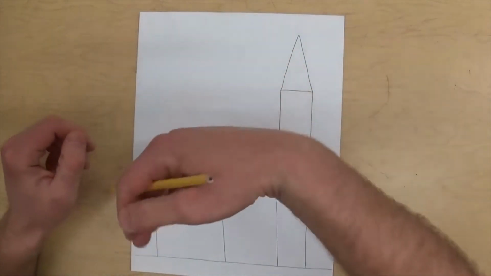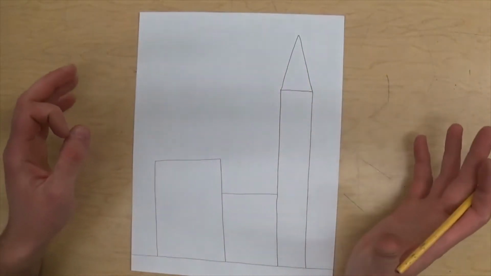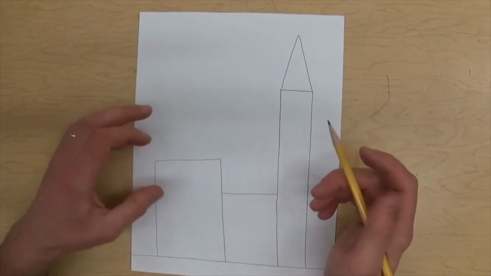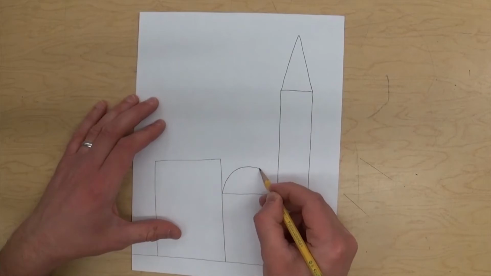Some roofs are round though. And if it's a round roof, like half of a ball, that's got a special name. It's called a dome, D-O-M-E. So maybe there's a dome right here, half of a circle.